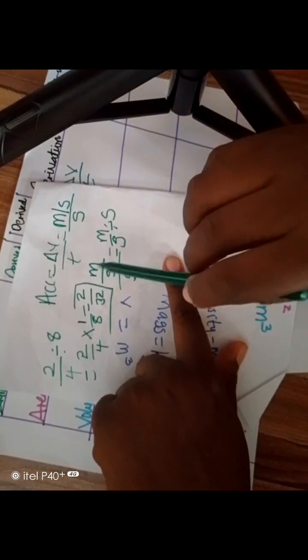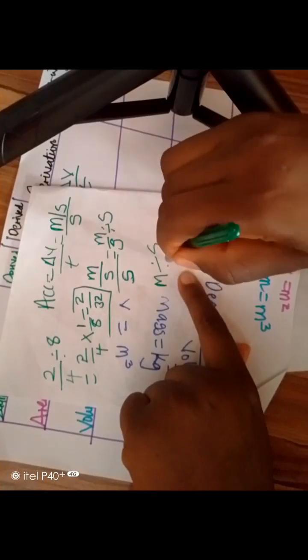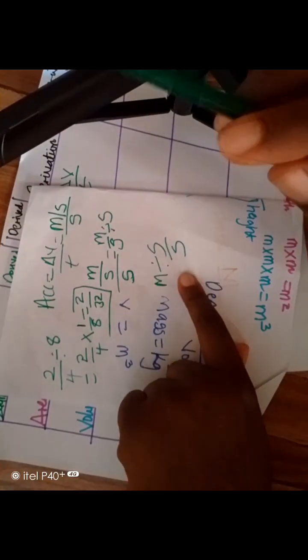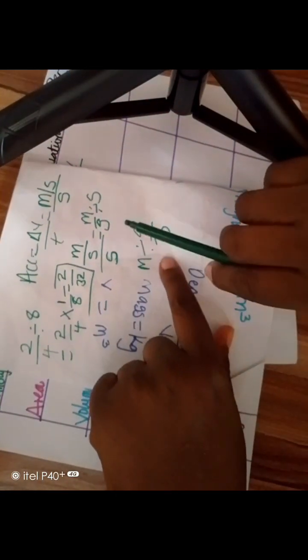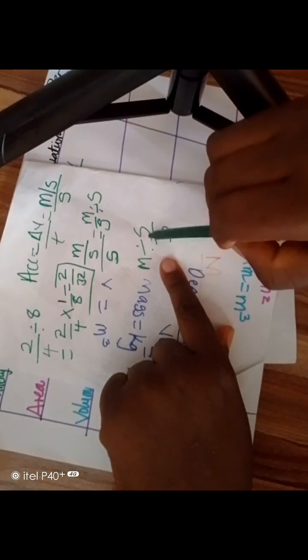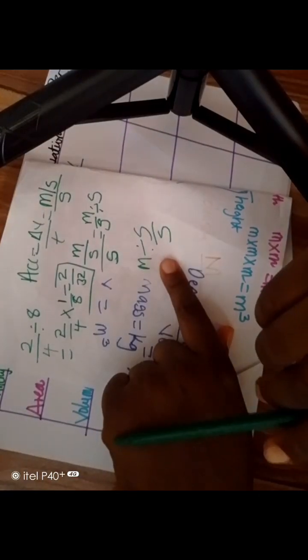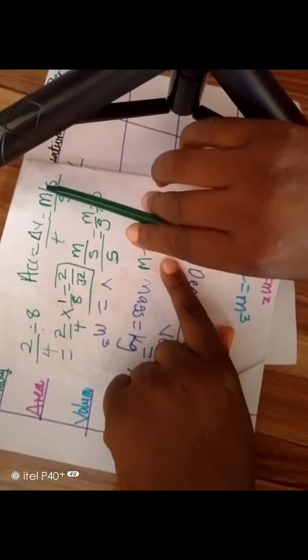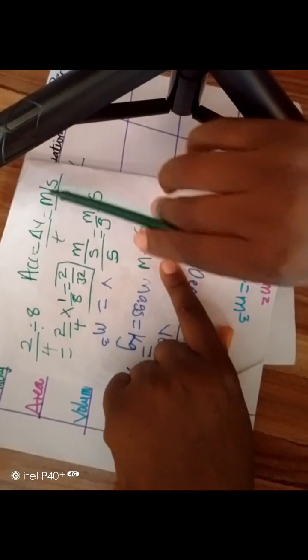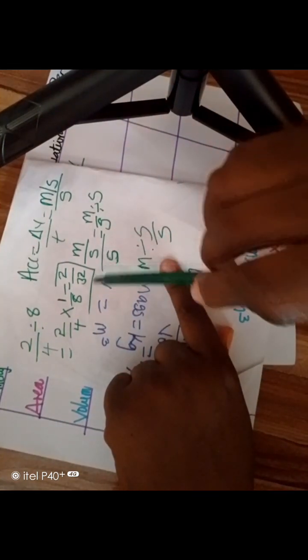If your mind is telling you, what if you write m divided by s/s? I understand your confusion. If you are confused that way, no problem. Let me explain. You cannot separate this from this because it will alter the meaning of what we are looking for. We say that acceleration is m/s. So this m/s are already together. You cannot come and disintegrate it or separate it.